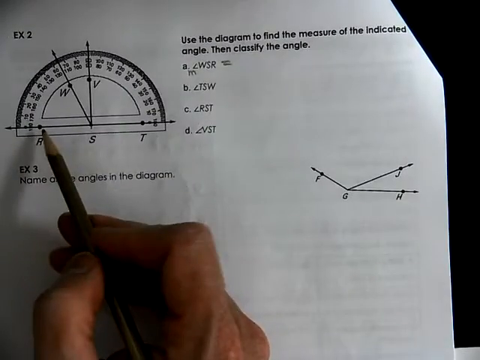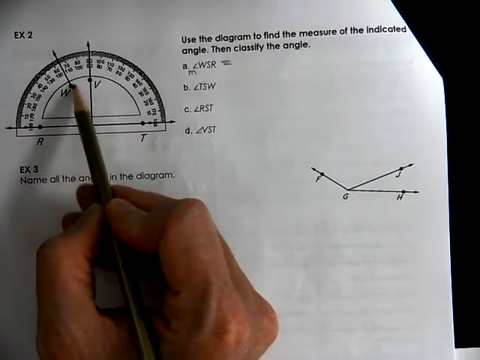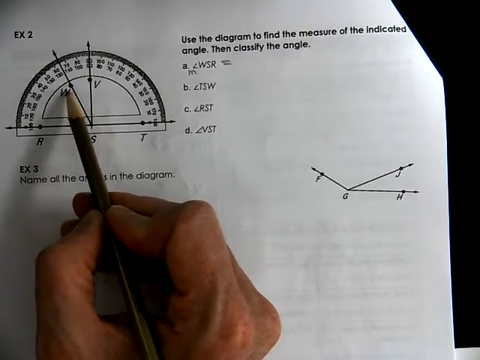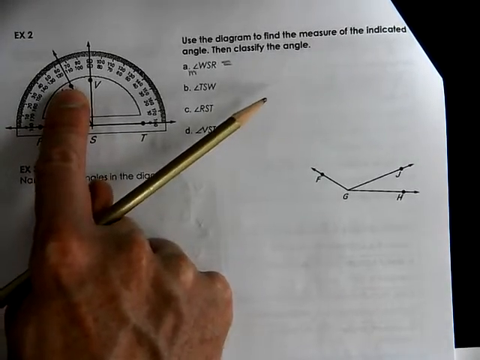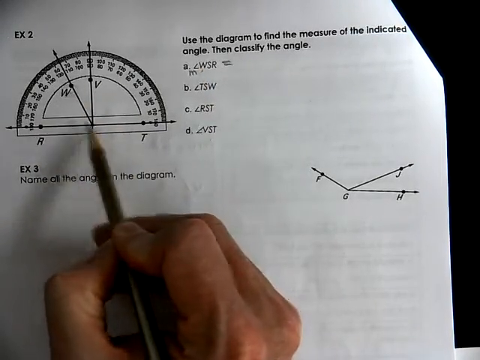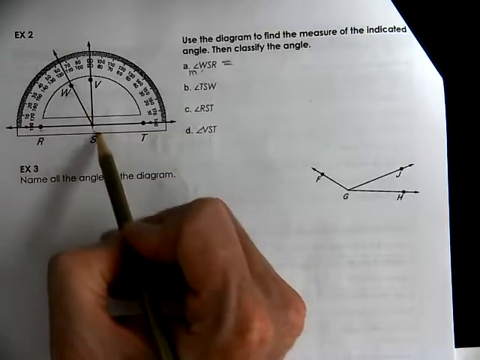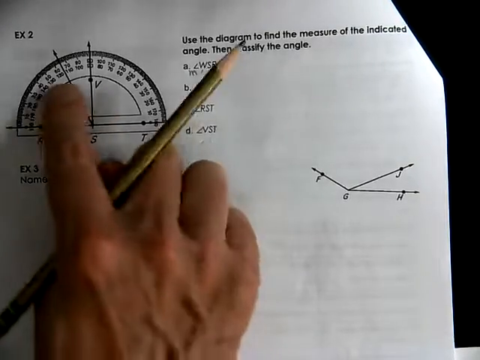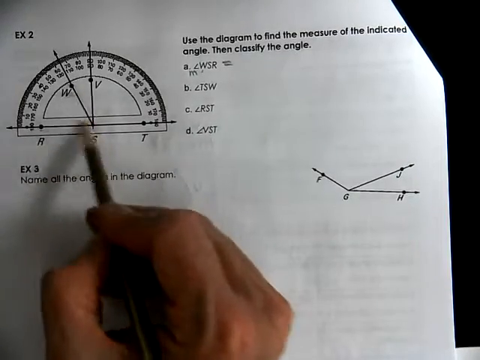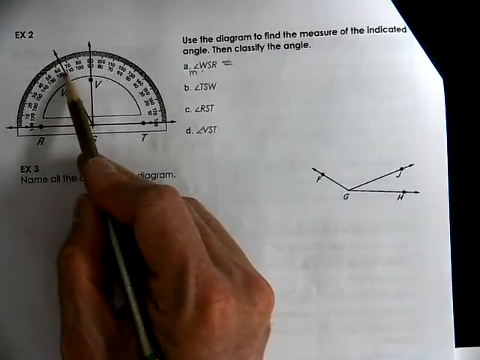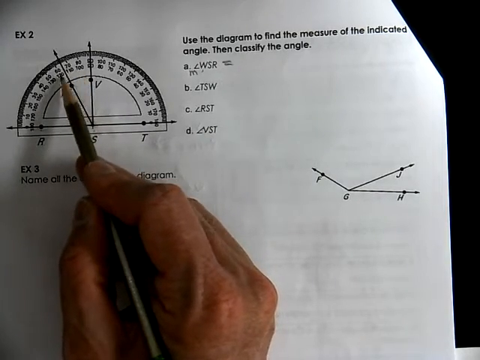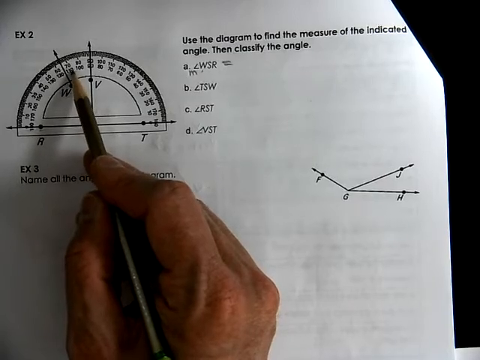So when you come down here, you want to find W. So you want to use your pencil, you want to use your finger, or at least use your eyes, and find the W, the S, and the R. And that's what you're tracing out, WSR. And if you look up here, you'll see that it's in between the 110 and 120.